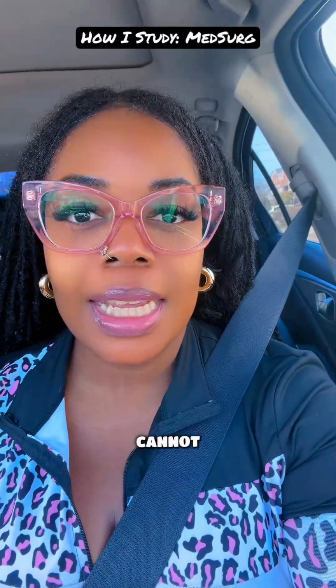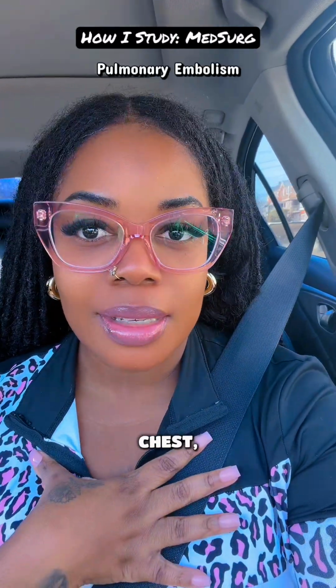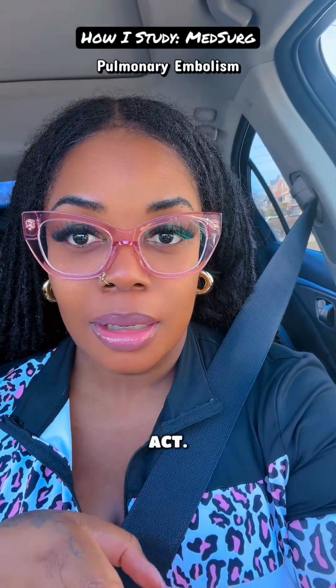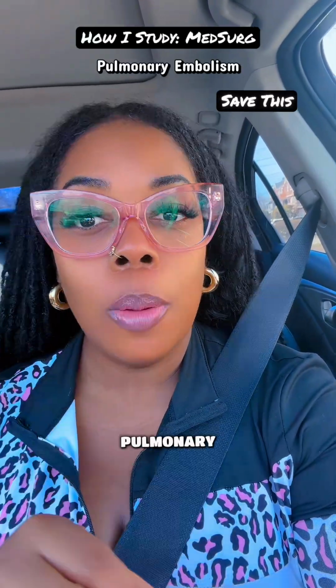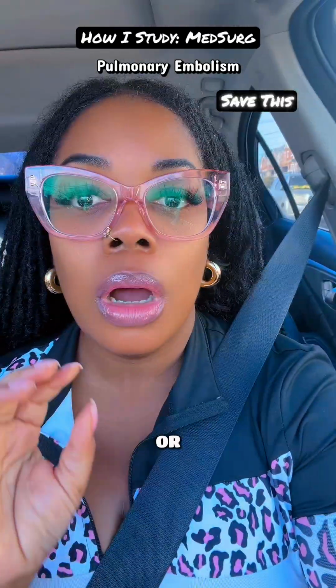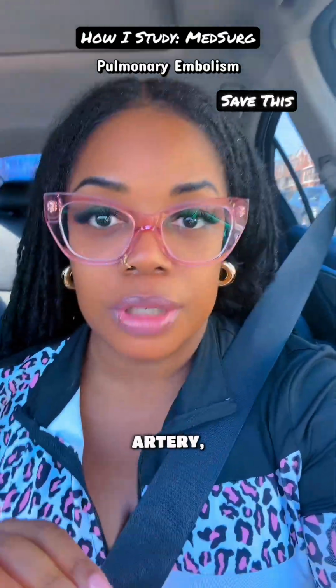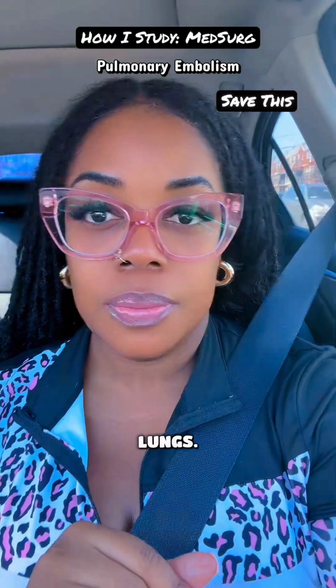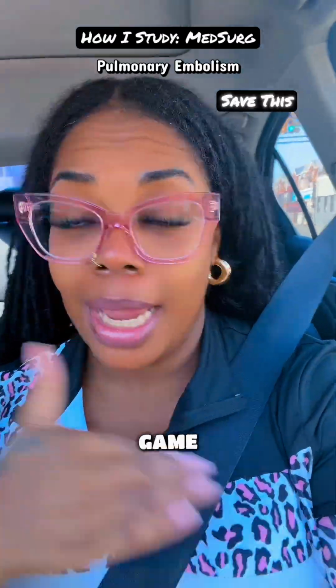If your patient suddenly cannot breathe and is clutching their chest, you have minutes to act. So we're talking about a pulmonary embolism. This is a medical emergency where a thrombus or other matter obstructs the pulmonary artery, blocking blood flow to the lungs. So if you miss the signs, it's game over.